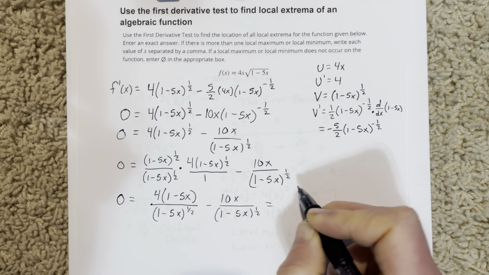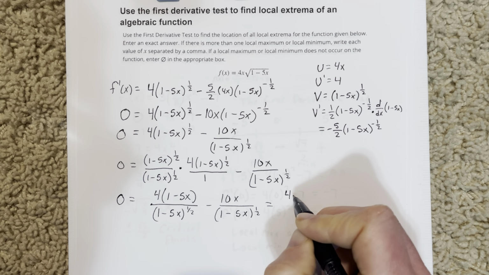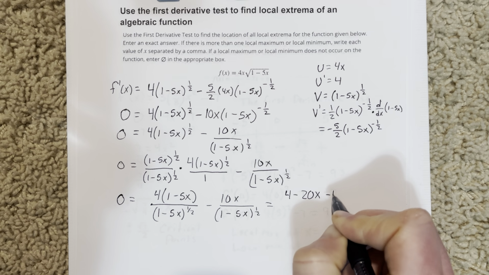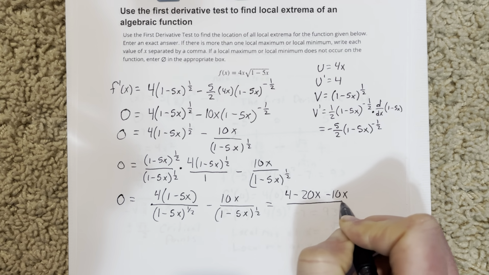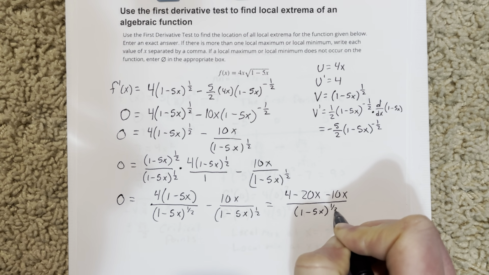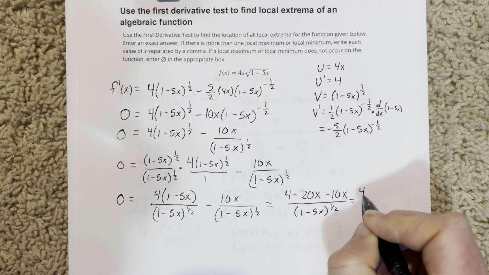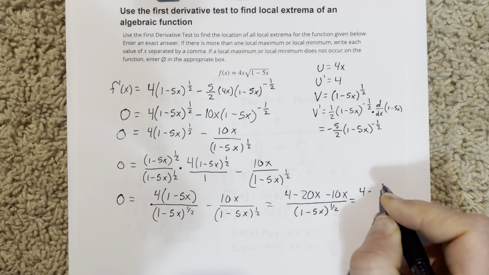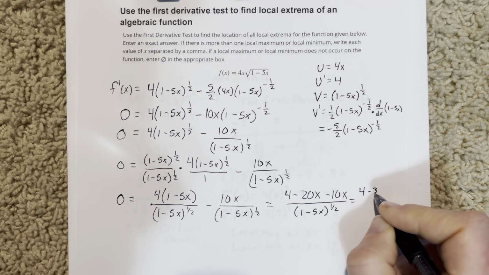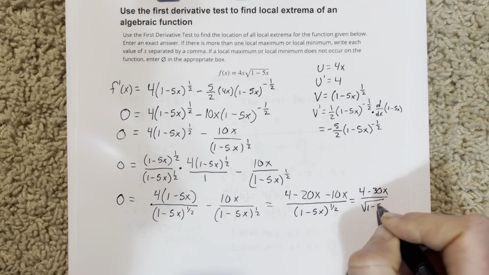Let's distribute here. I get 4 minus 20x minus 10x over 1 minus 5x to the 1/2, which is going to equal 4 minus 30x over root 1 minus 5x.